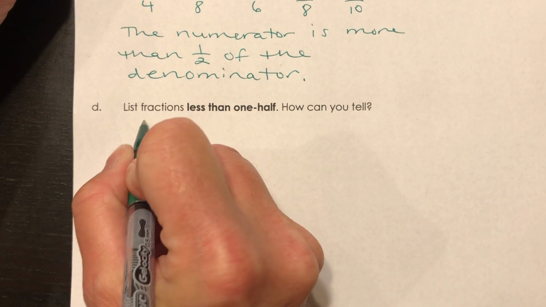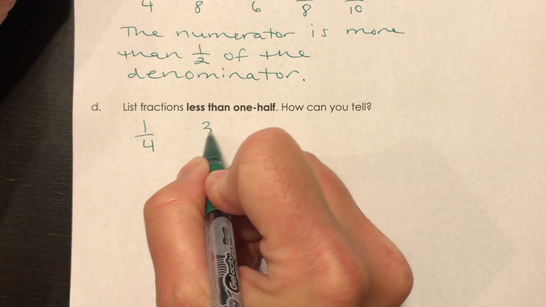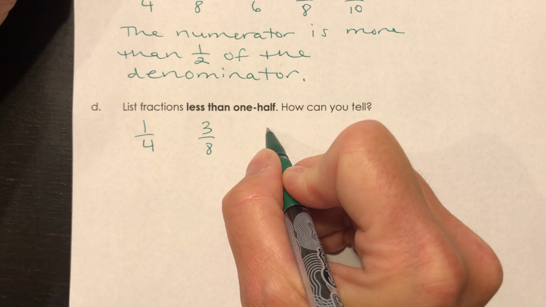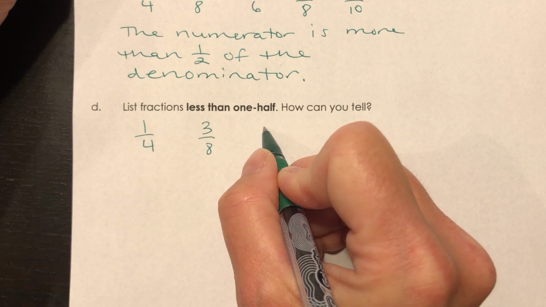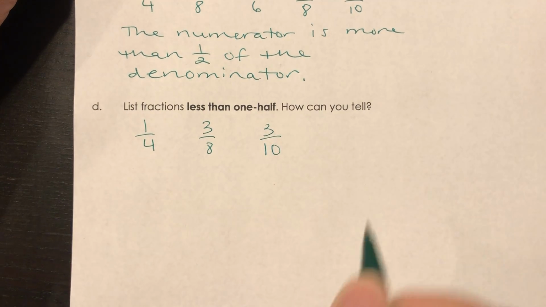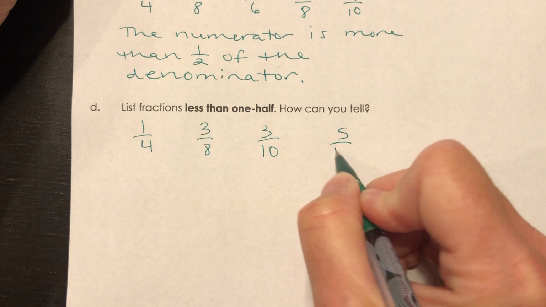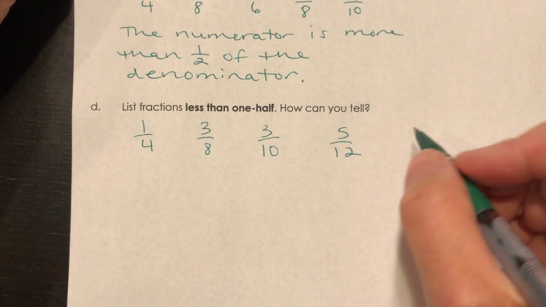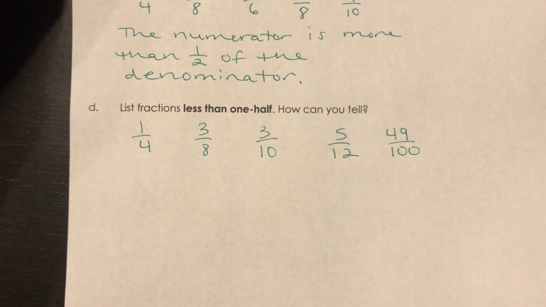I'm just gonna go ahead and write a few down. I know that 1/4 is less than a half. 3/8 is less than a half. Let's see, how about 3/10, that's less than a half. 5/12, that's less than a half. How about one more? How about 49 out of 100? That would be less than a half.